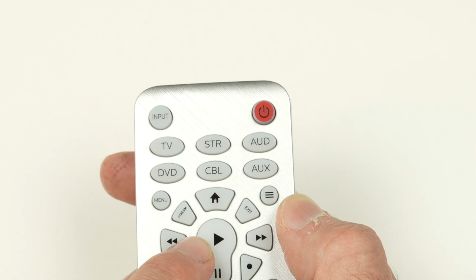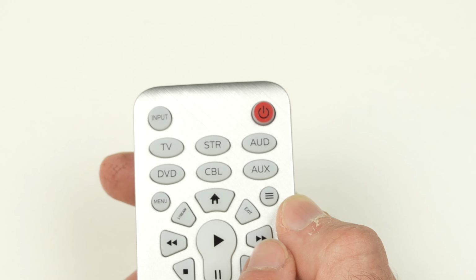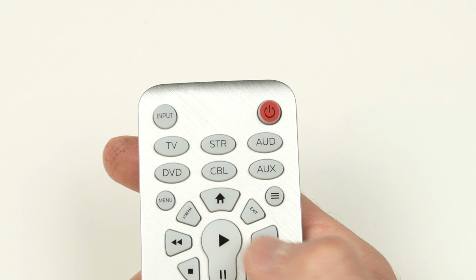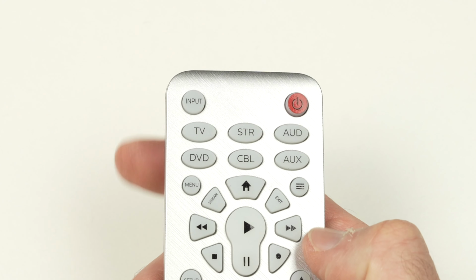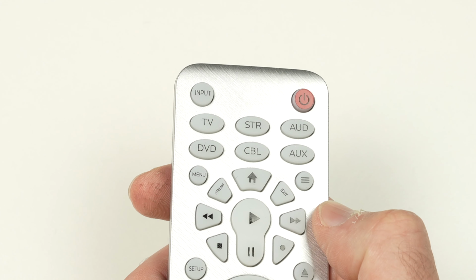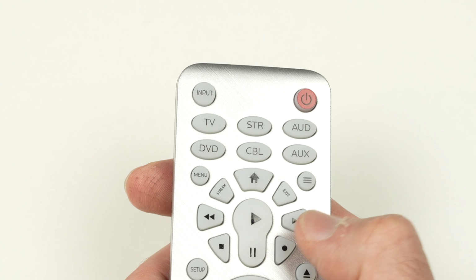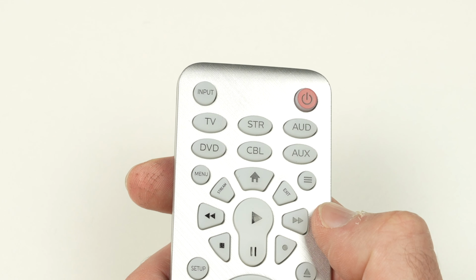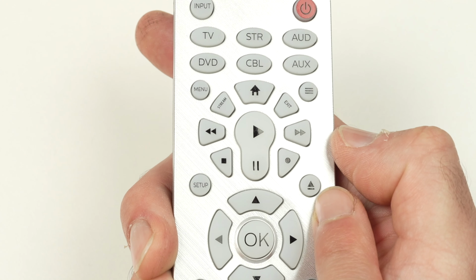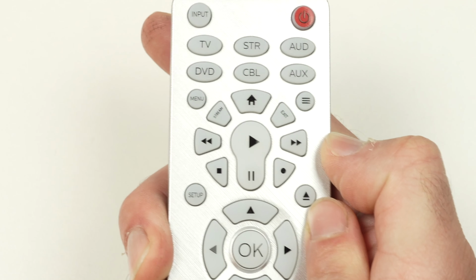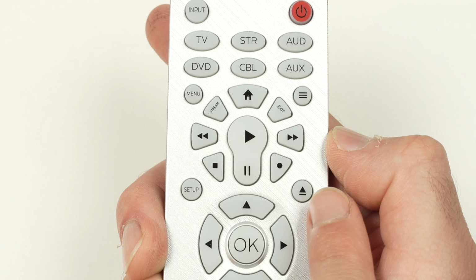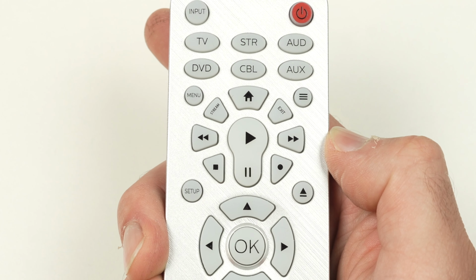Over here we have the play, pause button, fast forward, record, stop button. These will really depend on what you're currently watching. So if you're streaming a movie, you'll be able to play, pause. Some TVs allow you to record. So by pressing the record button, you'll be able to do so as well. Over here, we have the eject button. This is only if you're currently controlling a DVD player. It will eject the DVD, the disc, if you press this button.